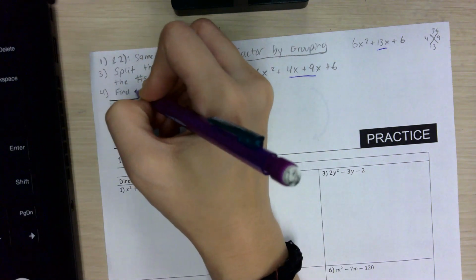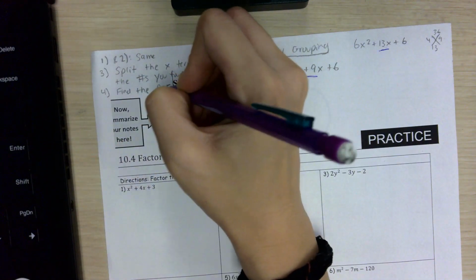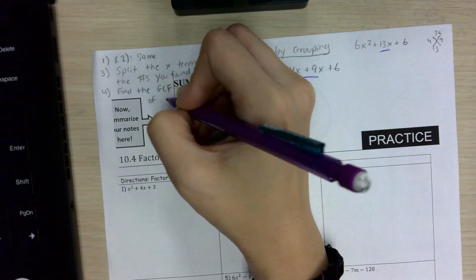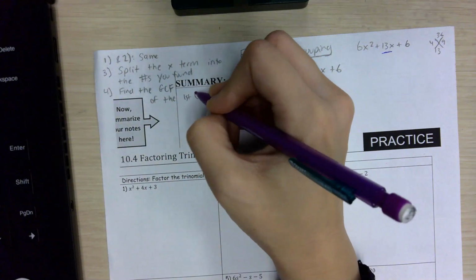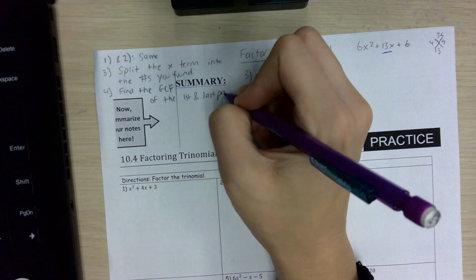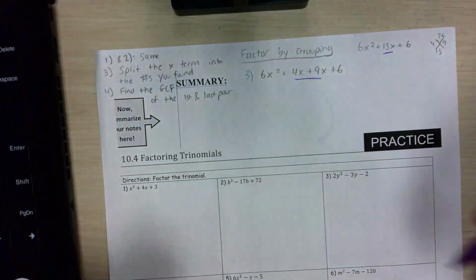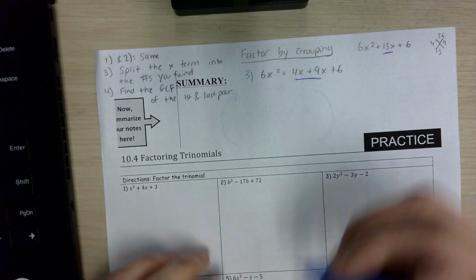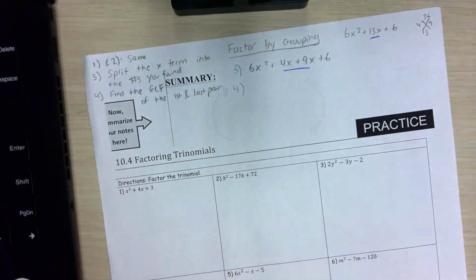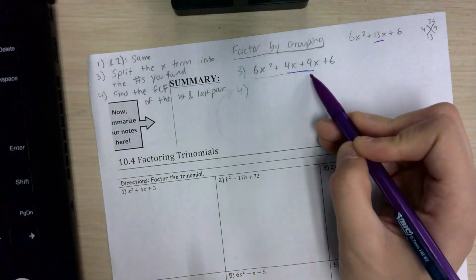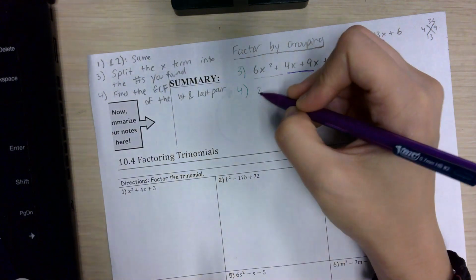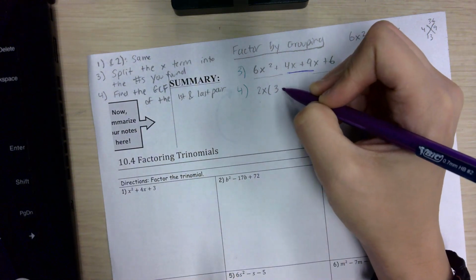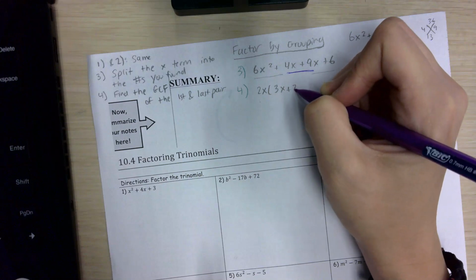Okay. Find the greatest common factor of the first and last pair. Okay, so what does that mean, right? So I'm going to split these into 2, and I'm going to find the greatest common factor. So here the greatest common factor is 2x, and then I'm left with 3x plus 2.